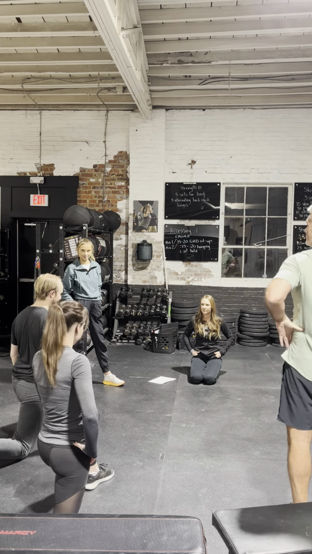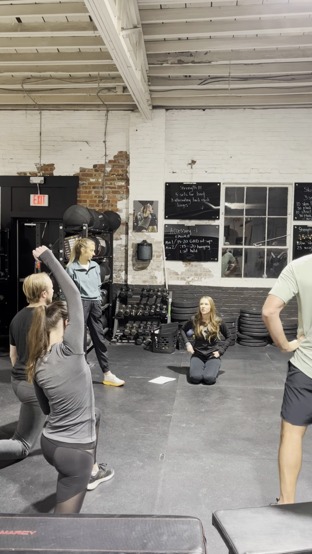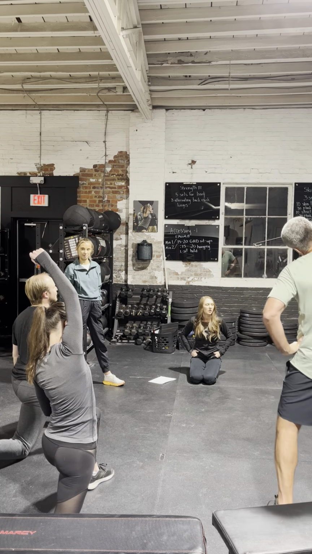See, this is different. And that would be a better one. Again, some people feel a little bit more standing and some people it's more half kneeling. Cool.